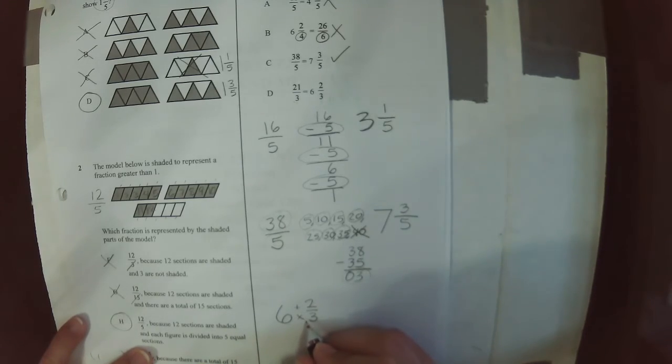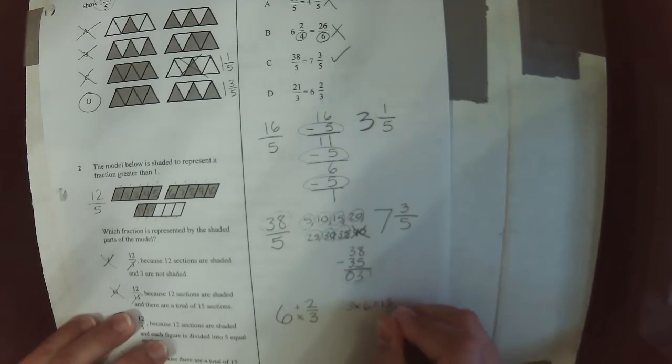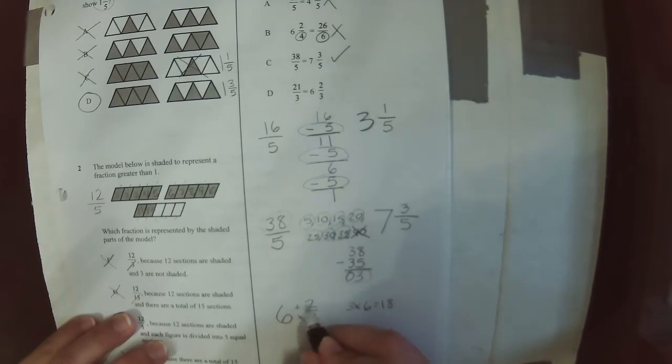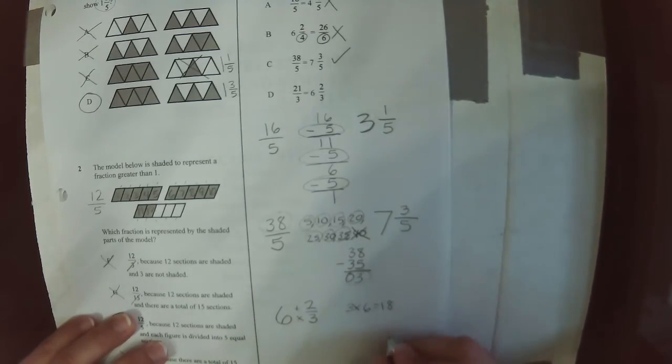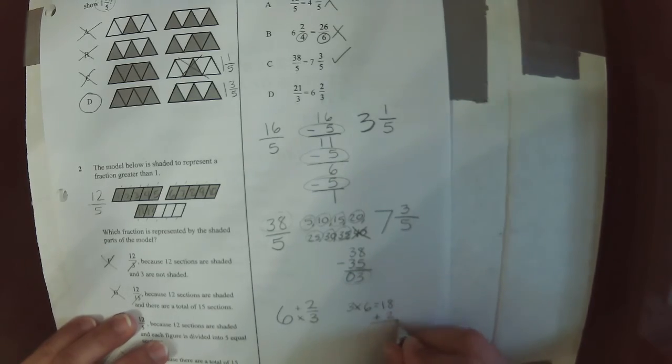So I'm going to start from the bottom. 3 times 6. What is 3 times 6? Alexa, what's 3 times 6? 18. Okay. Now, I go all the way to the top, plus 2.